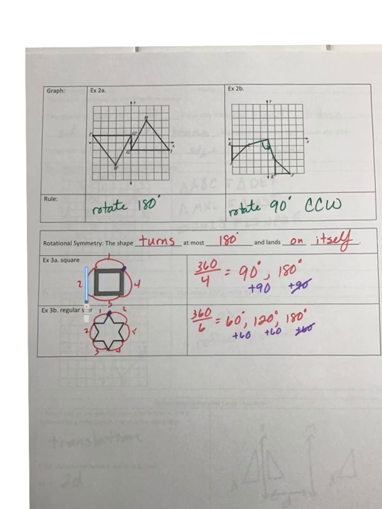Well, a whole circle is 360 degrees. So 360 divided by 4, each of those turns is 90 degrees. So from here to here would be 90. Plus another 90 would be 180. And then if I added another 90, that would be 270. So I don't add another 90 because we don't go over 180. Okay, so you stop at 180 or less. You never go over 180.